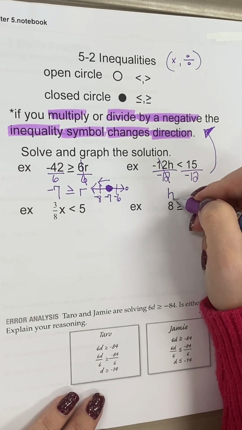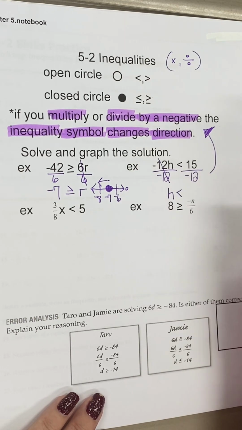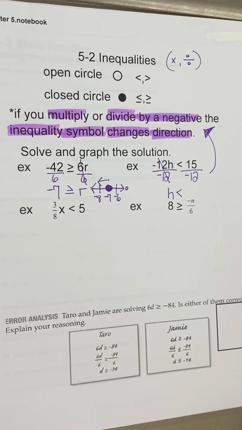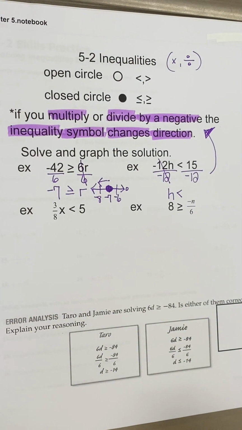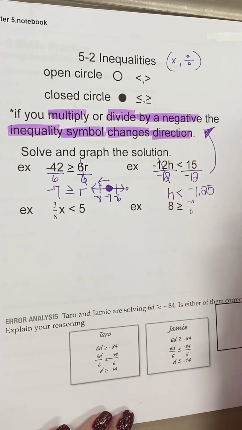We're going to get h, but because we divided by a negative, our symbol is going to switch directions. Okay? And then we are going to put this in the calculator, and we're going to get negative 1.25.